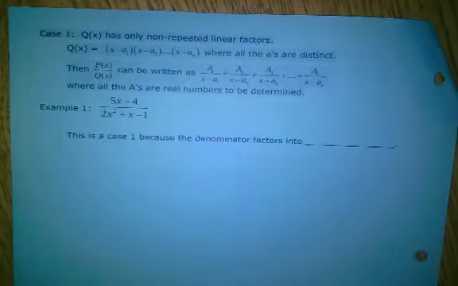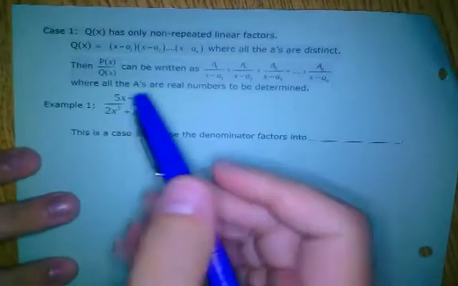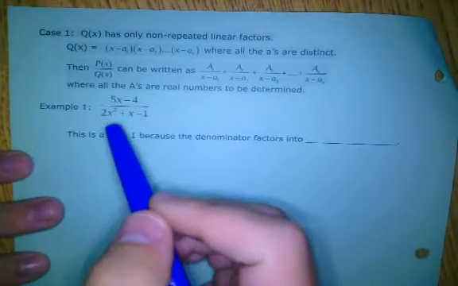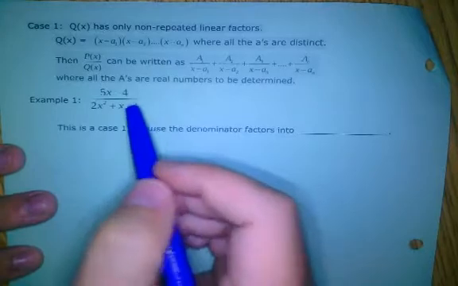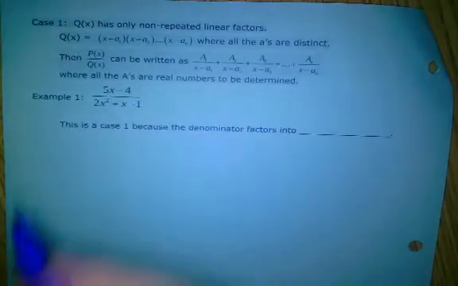So case 1. This means that we have non-repeated linear factors. This means that when you factor something on the bottom, it's not repeating. Okay? So first things first is we have to factor it on the bottom. So how do I factor the bottom here?